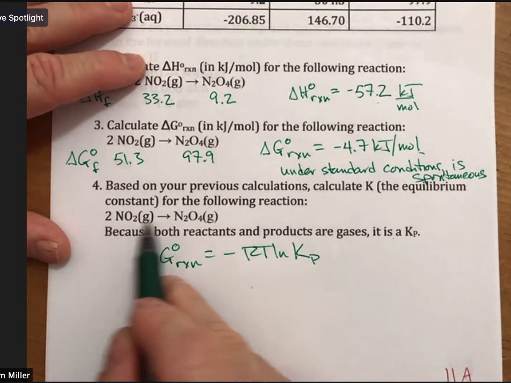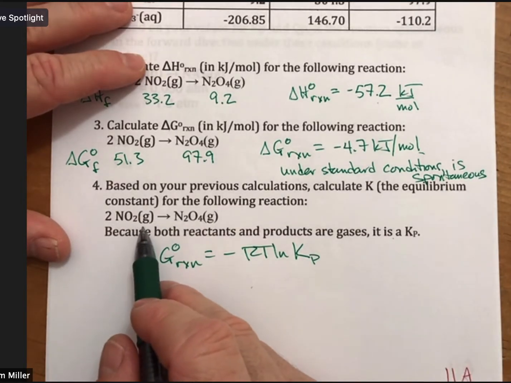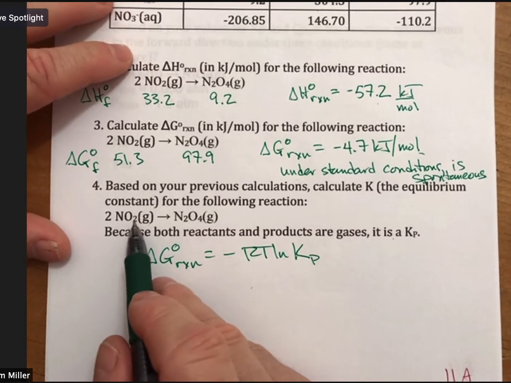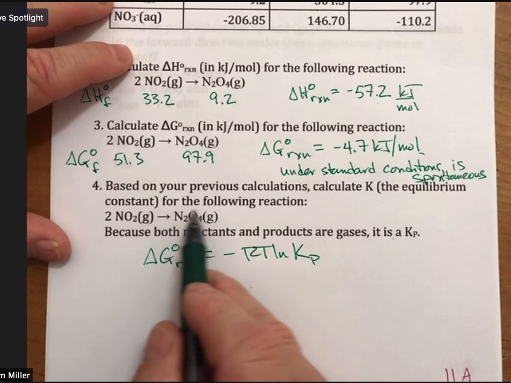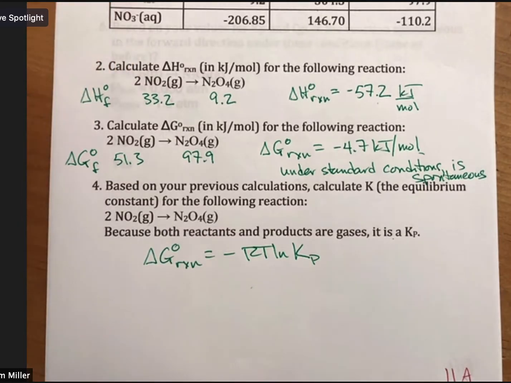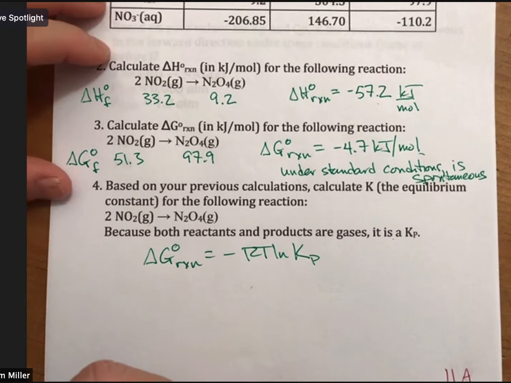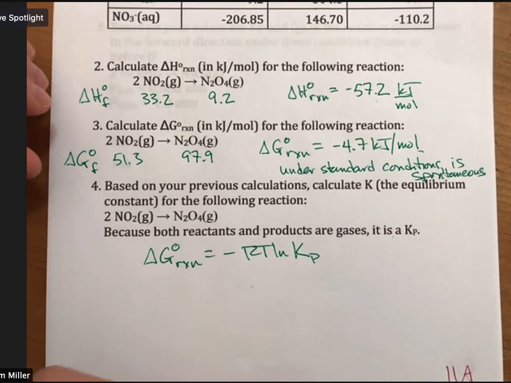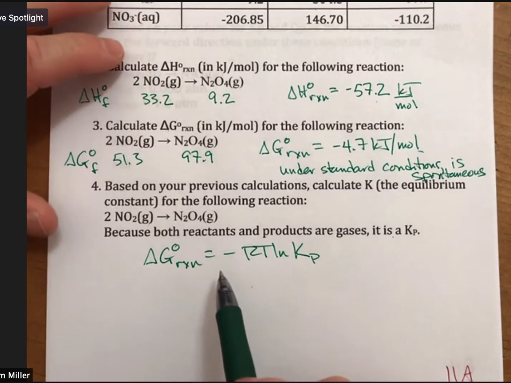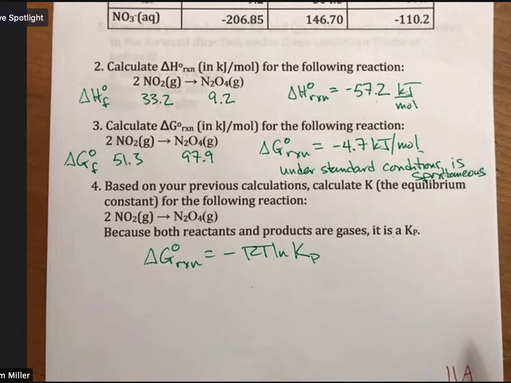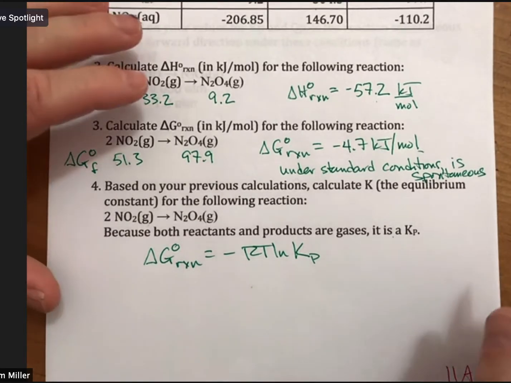If our reactants and products were aqueous phase, then it would be a Kc. And if it was some aqueous phases and some gas phases, then it would be an amalgam, a mixture. It would be somewhere between a Kp and a Kc. But don't worry, on your exam, they'll all be either Kps or Kcs. We won't mix it up like that.